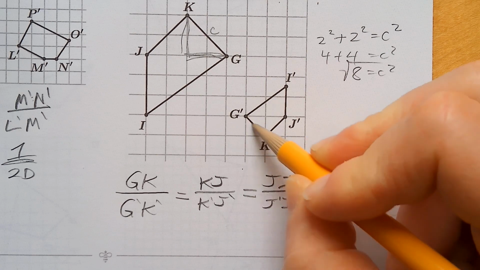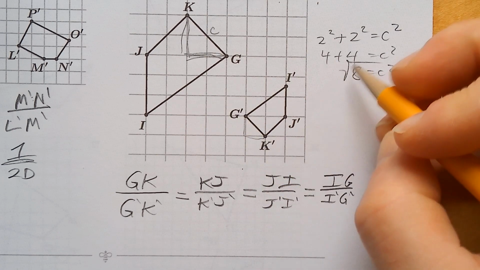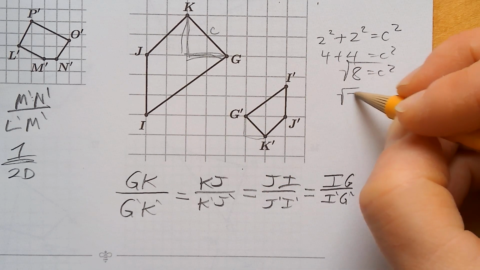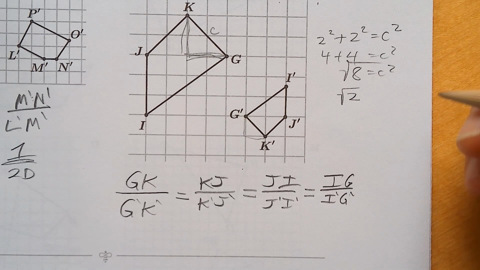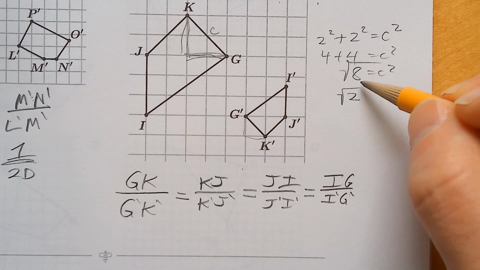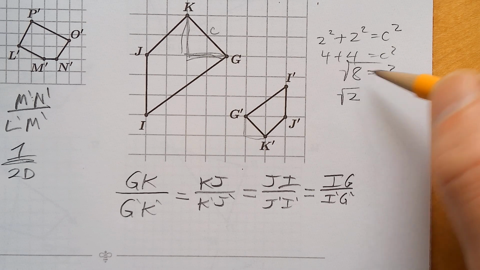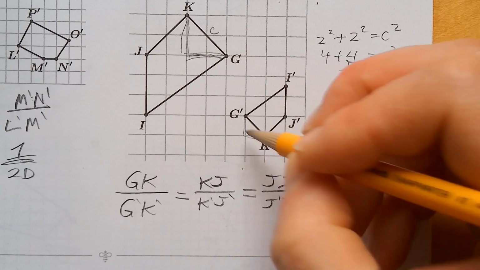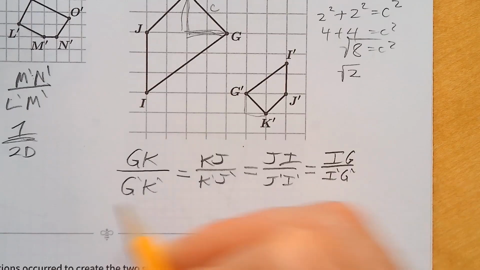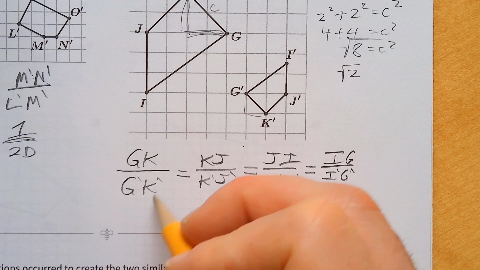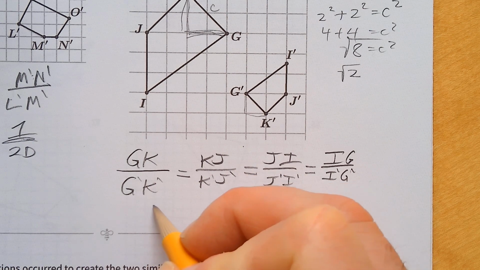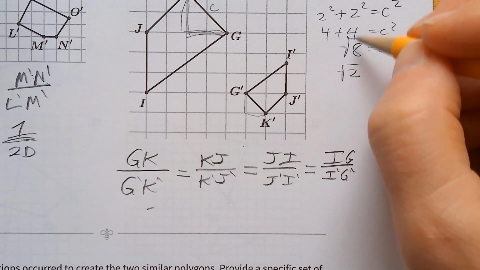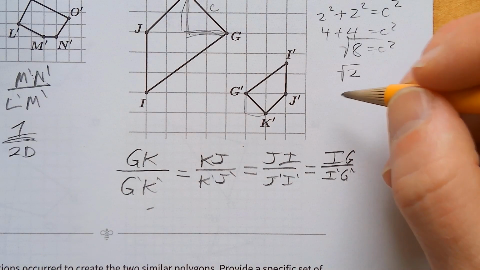This is 1 squared plus 1 squared, which is the square root of 2. So that's the little one. So GK is the square root of 8. Now I have to show you something about the square root of 8. Actually, I don't have to show you.